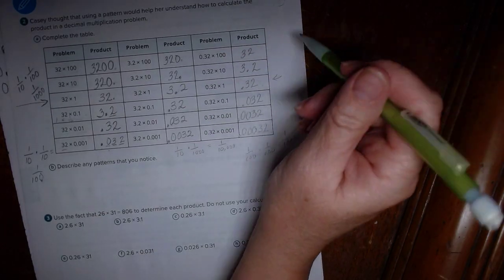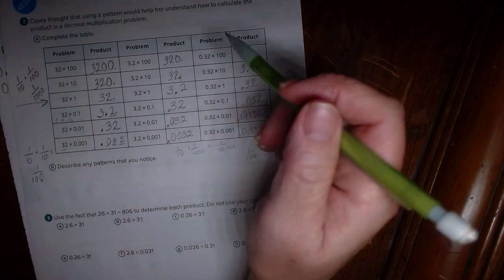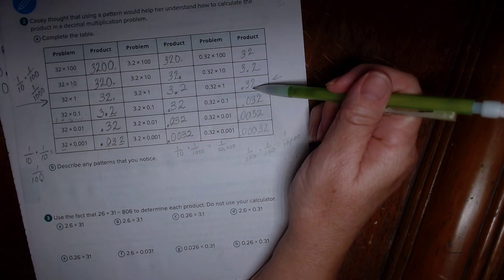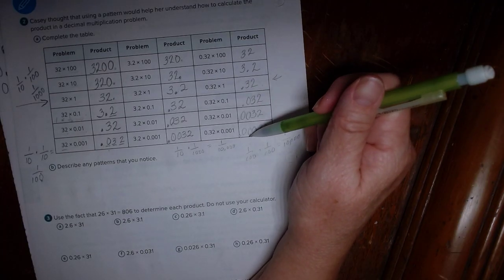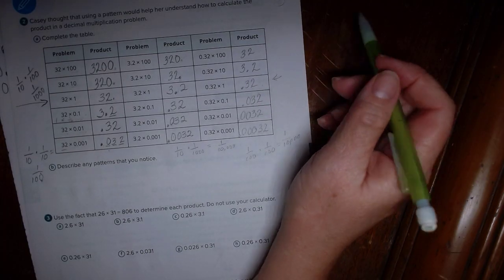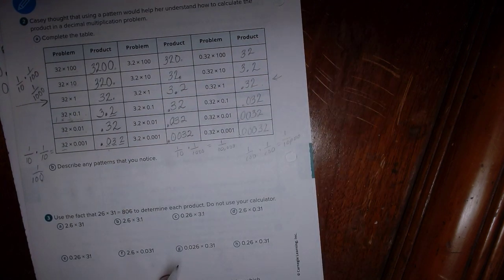Same thing really happens in this column as well. If you notice, from here up, the decimal point goes to the right. From here down, it goes 1 to the left. So how do you describe the patterns?